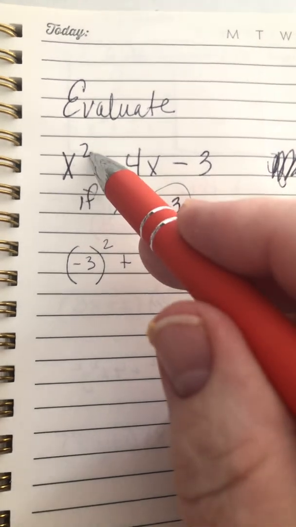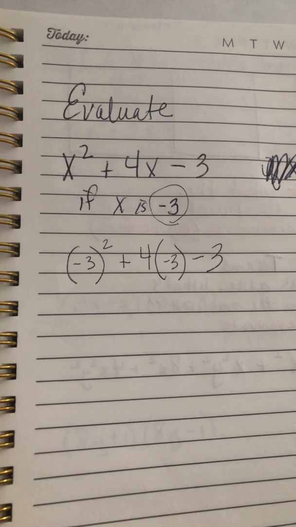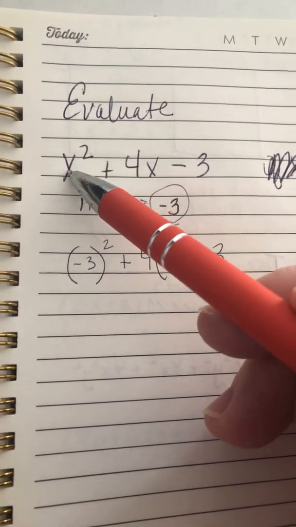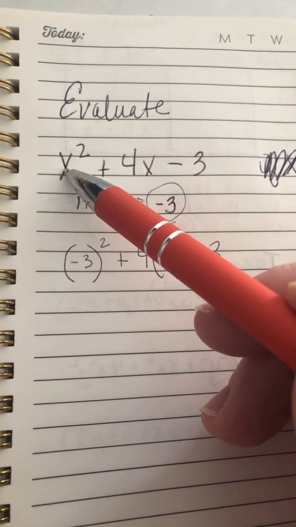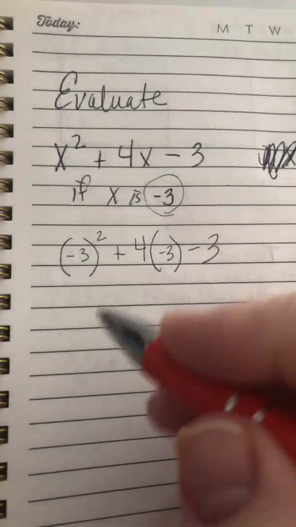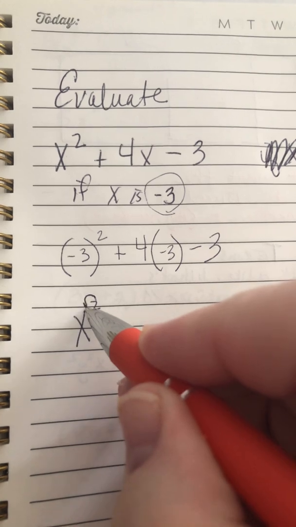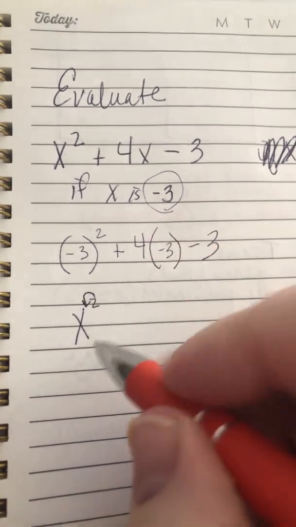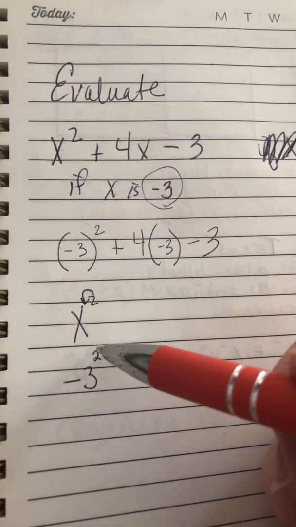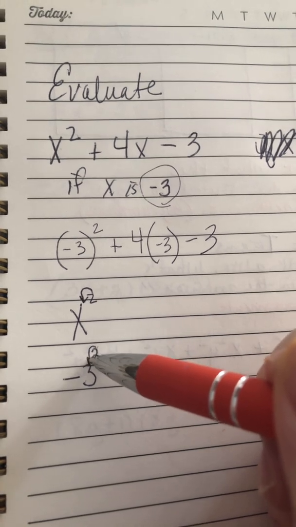Whenever you have an exponent on a number, it's just really finicky. The exponent only affects the x only. Let's try again. If this says x squared, that means that this 2 affects everything that x is. But if we write it like this, -3 squared, like that, this exponent will only affect the 3. It only affects the first bit of ink that it's next to.